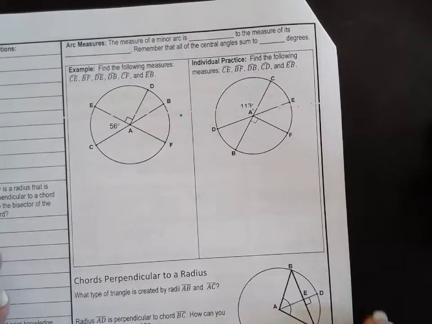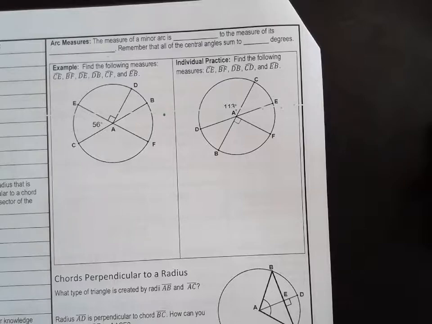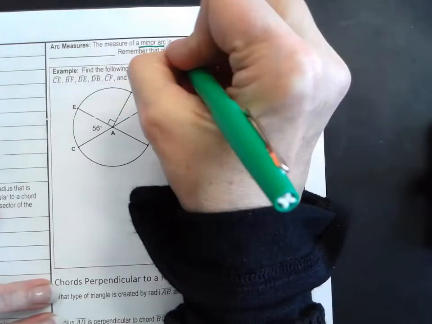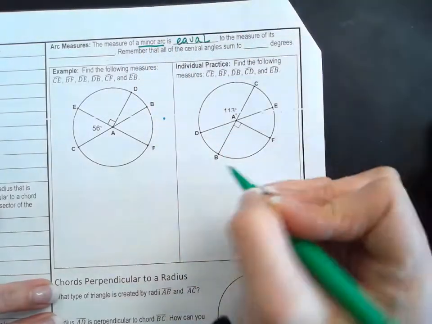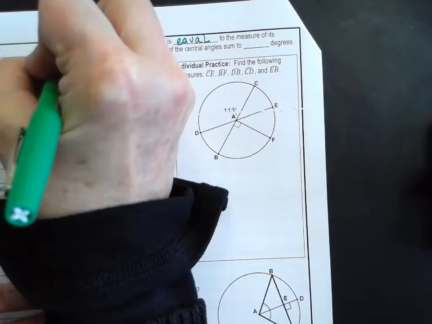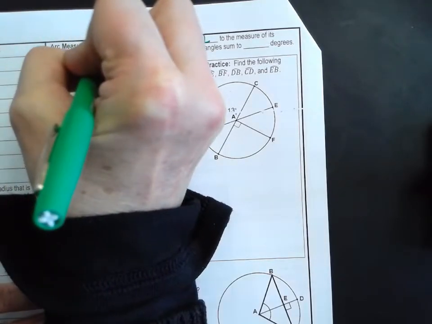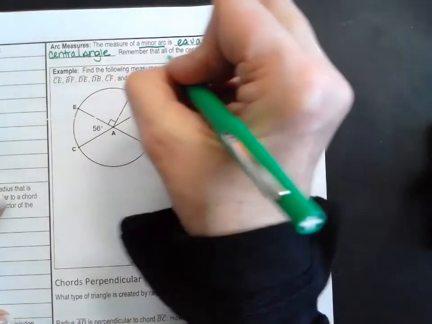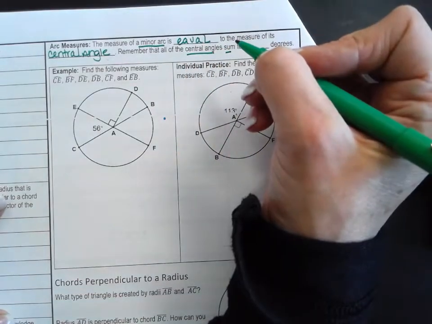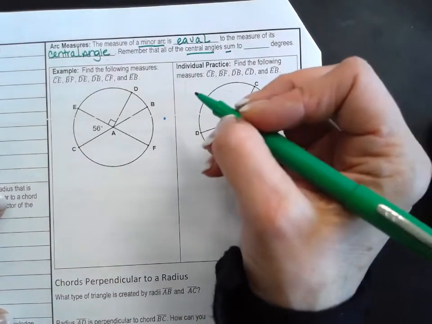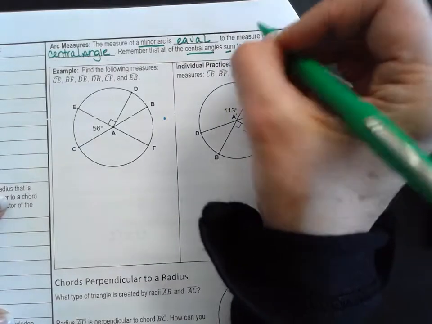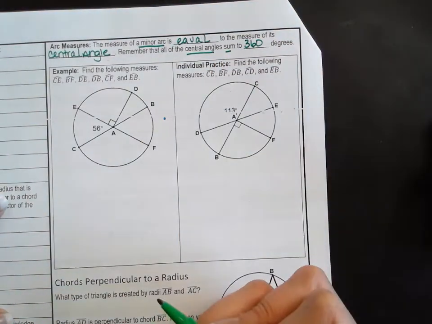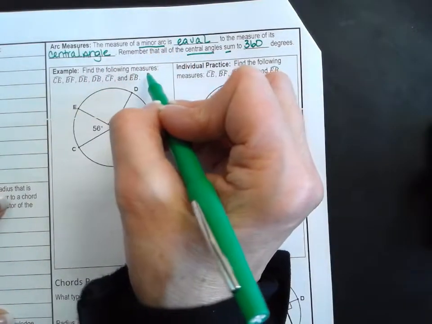So, arc measures. The measure of a minor arc is equal to the measure of its central angle. Okay, we did that one in, I think, 3 or maybe... And remember, all central angles sum to how many degrees? 360. Perfect. Okay? So let's find the following measures.